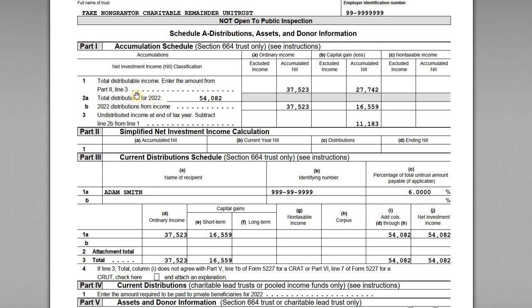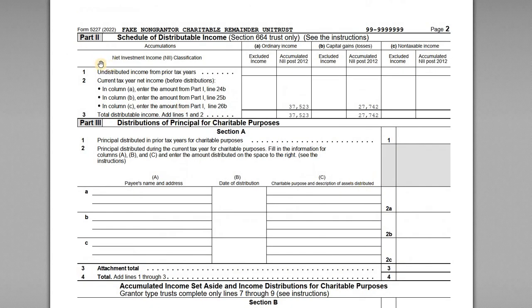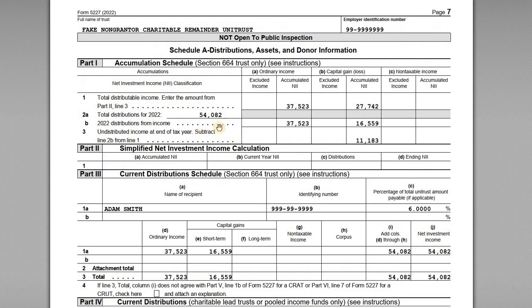carryover, right? So the total distributable income here, this is asking us to pull the amount from Part 2, Line 3. So if I go all the way back up, Part 2, right? Remember, this is page 2 of the 5227. So we have our schedule of distributable income for the current period, right? So the total amount on line 3, that is being reported in Part 1 here. So we've got the total on line 1, again in the accumulated NII section. So the ordinary income, the capital gain, the total unit trust distribution for the year, and then the extent to which this distribution comes out of these baskets.